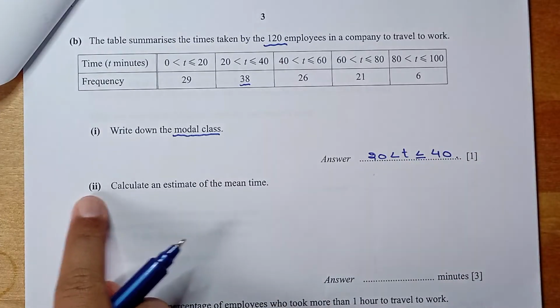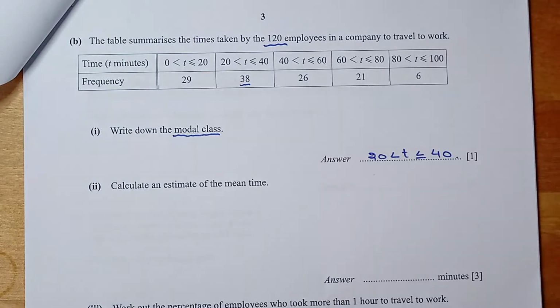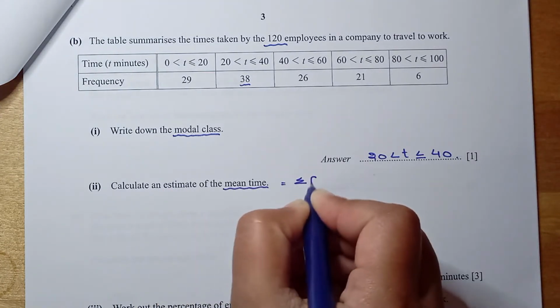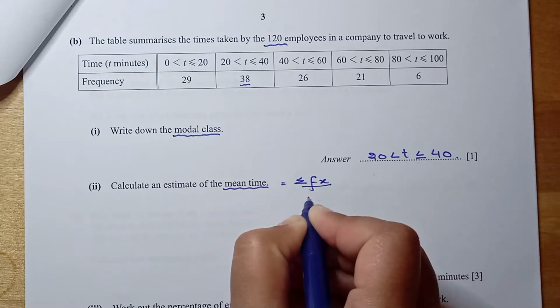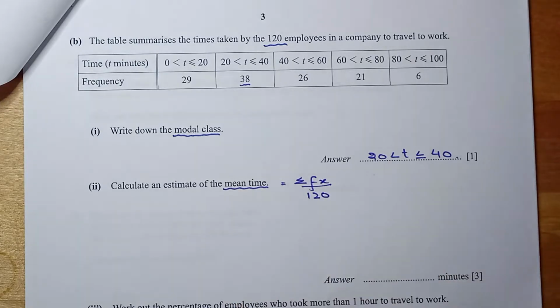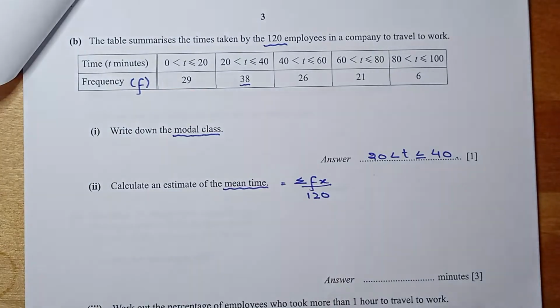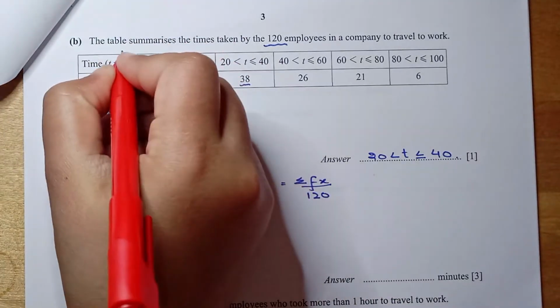Now for the second part, calculate an estimate for the mean time. So the mean is basically equal to the sum of fx divided by the total. The total is 120 employees. This is f, and what is x? x is the midpoint of the intervals, right? So first let me find the x value.